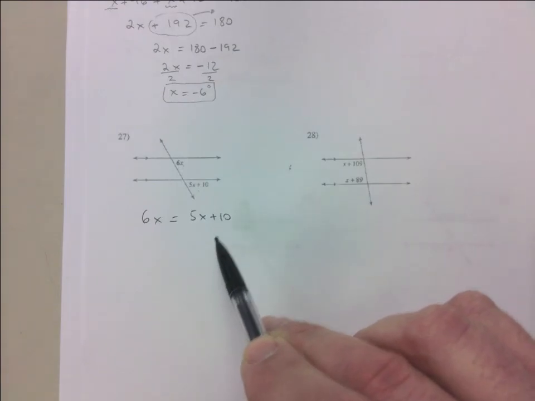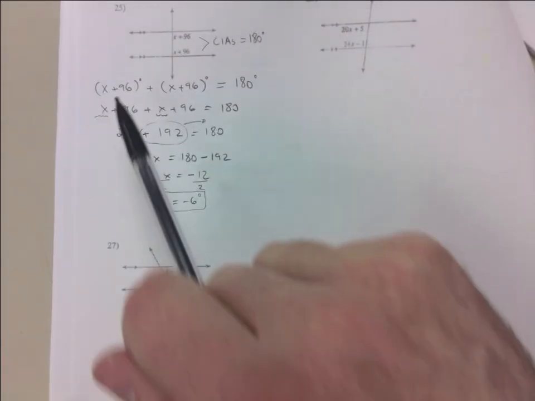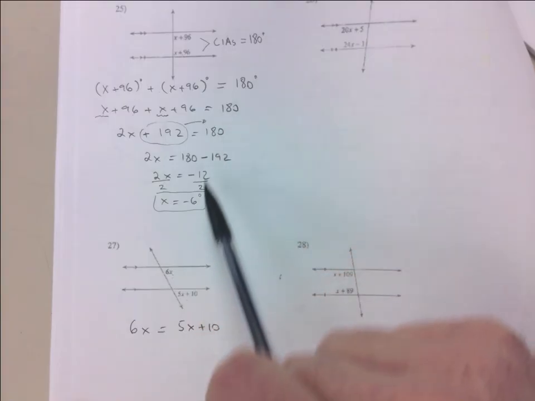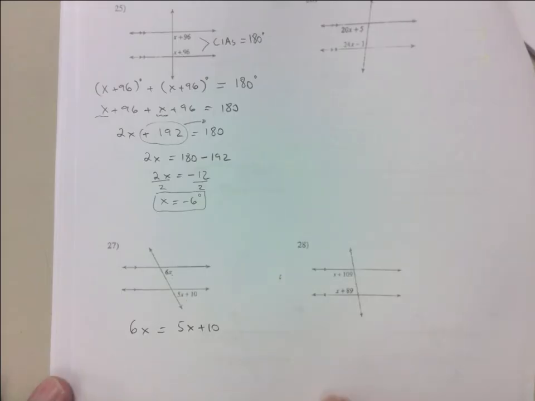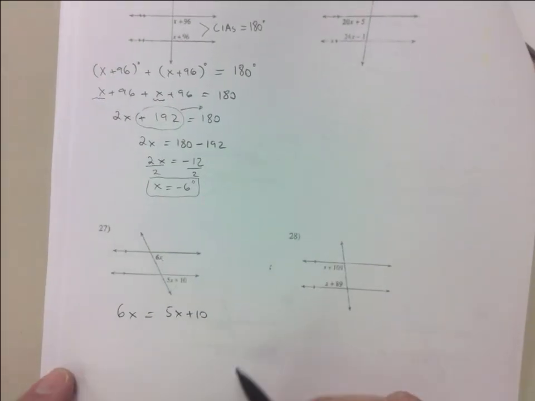CIAs, however, you've got to be a bit more careful. You've got to add the two angles and then make them equal to 180 degrees and then solve for x at that point. Okay? So I'm going to ask you to work through pages, practice what we've just done, pages 10 all the way to 14.